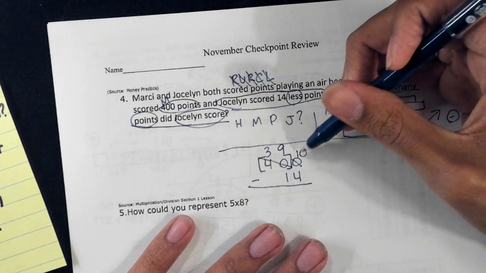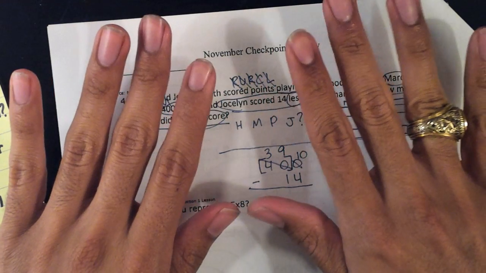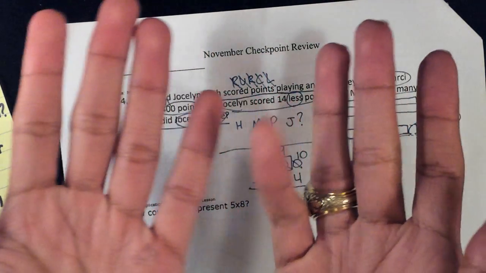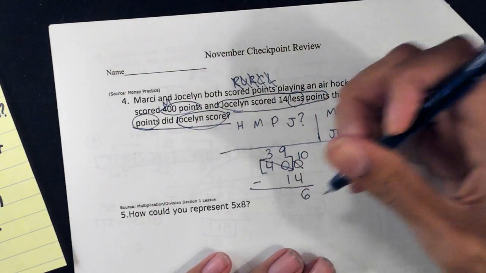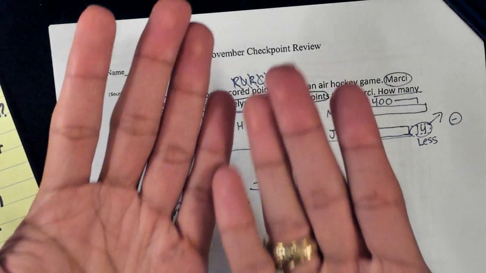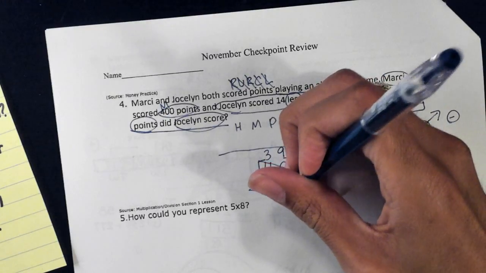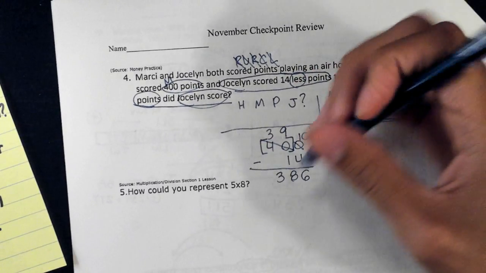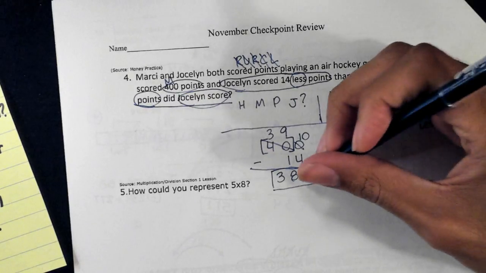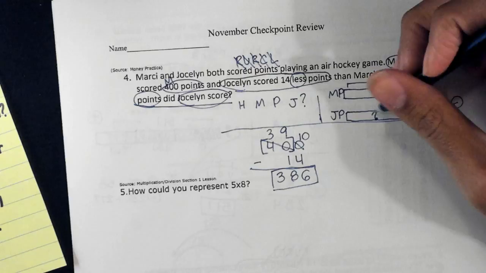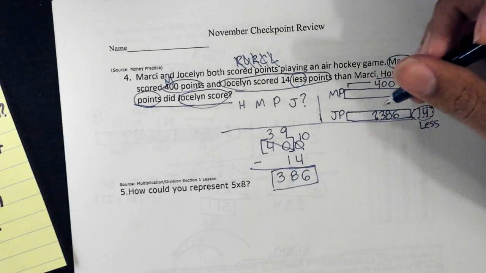Now, since the number at the top is a number you can put on your fingers, you can use your fingers to take away 4. 1, 2, 3, 4. And you have 6 left. 9 take away 1 is 8. And you can just bring the 3 down. So your answer here was quick and easy to solve, 386. And that 386 in our picture goes where our question mark is, 386. That's how many points Jocelyn got.